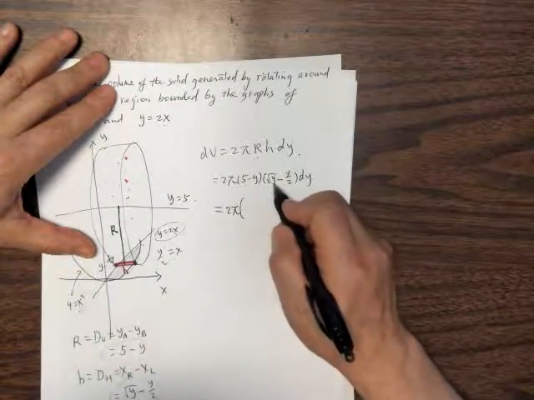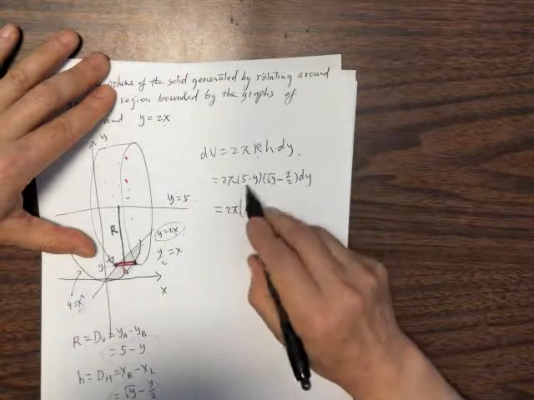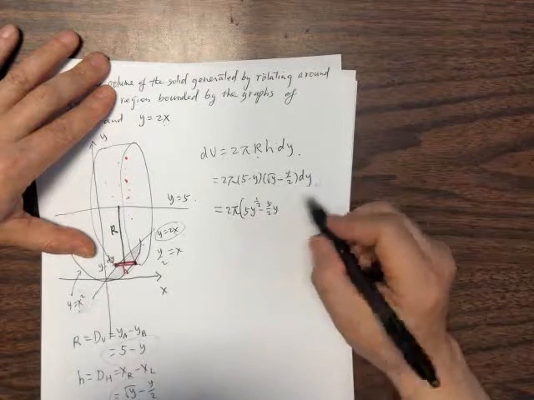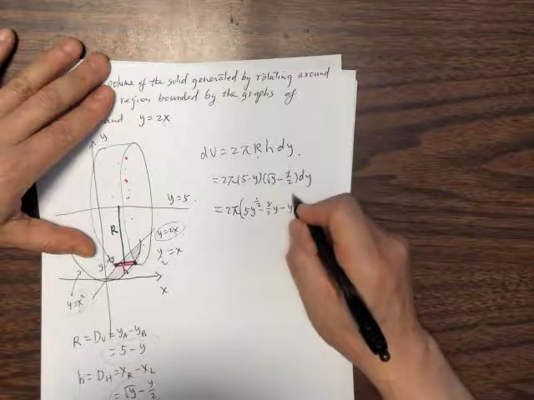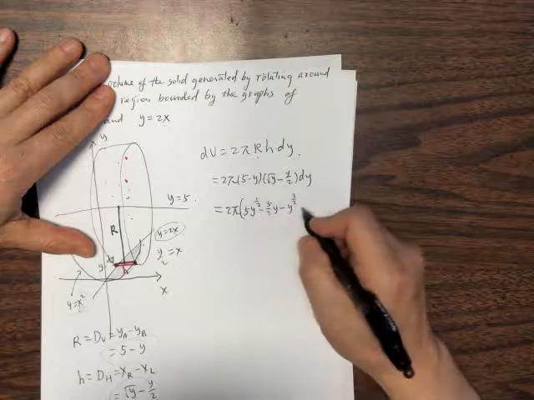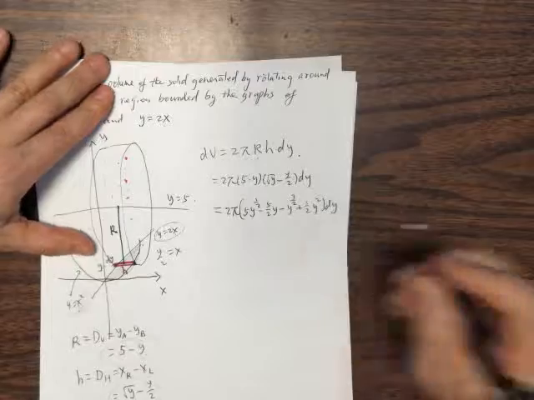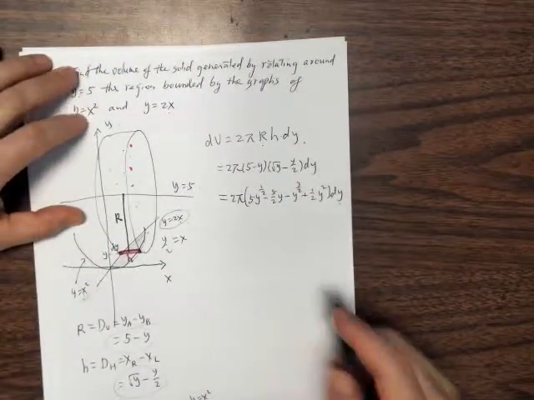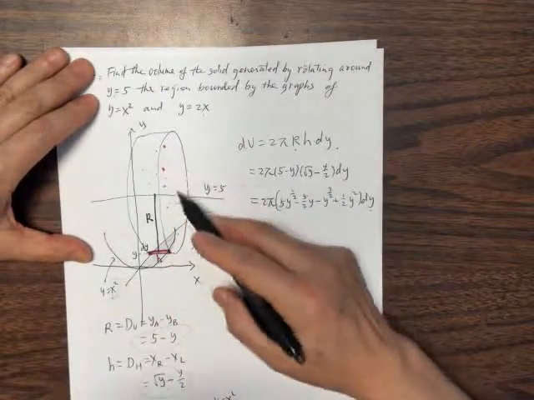So 5 times the radical, which is a power, so 5 y to the half power. 5 times that is 5 over 2 y to the first power. Negative y times y to the half power is negative y to the 3 halves power. Negative times negative is positive, so it's positive half y squared. Basically all powers of y. So this is the expression for the volume of one shell.